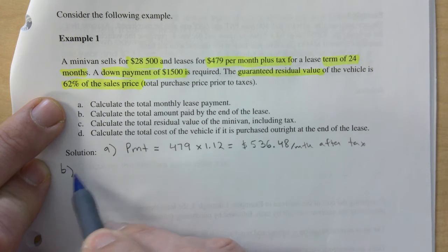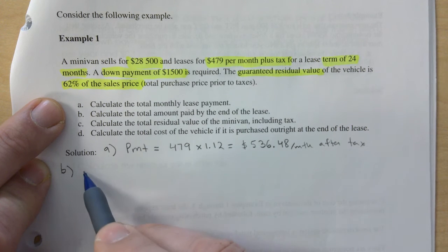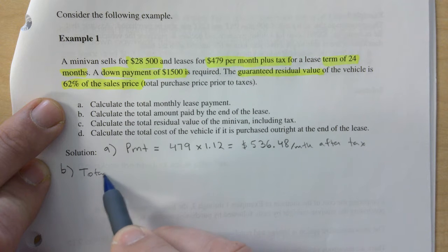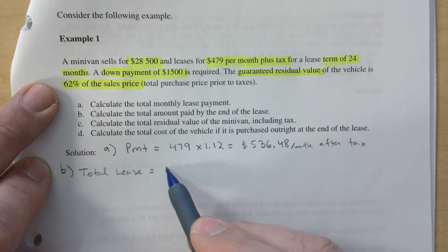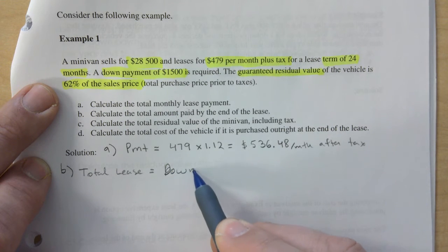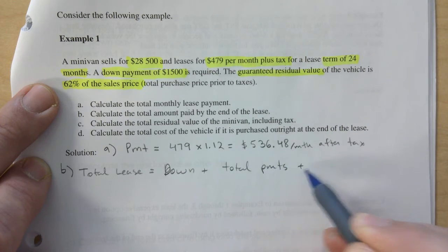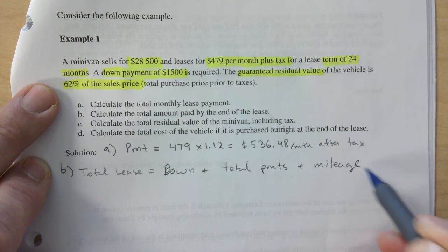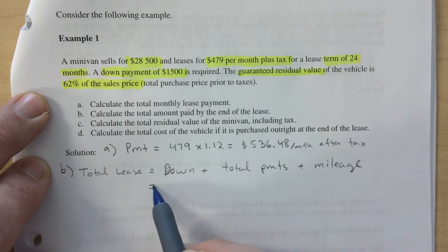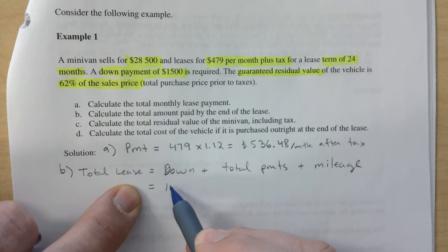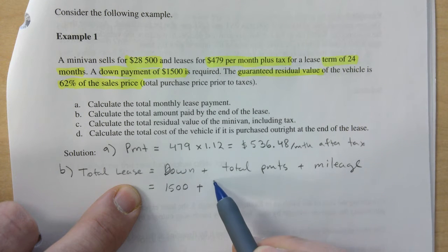B, calculate the total amount paid by the end of the lease. So I call this the total lease. We'll take the down payment plus total payments plus mileage. No mileage is mentioned in this case. So we just take the down payment, which is $1,500, plus, how do we find the total payments?